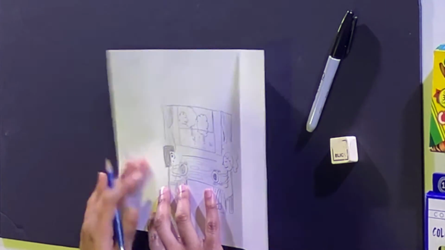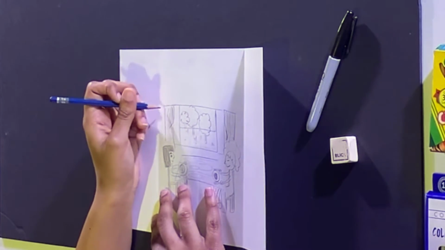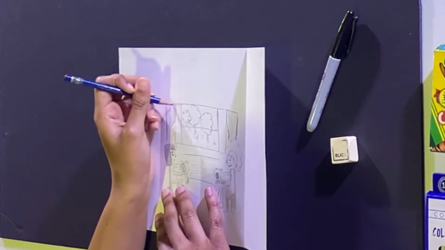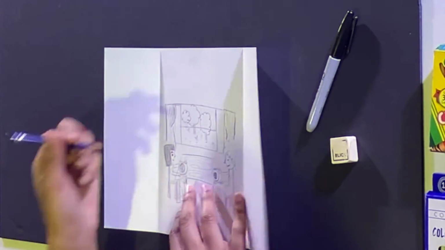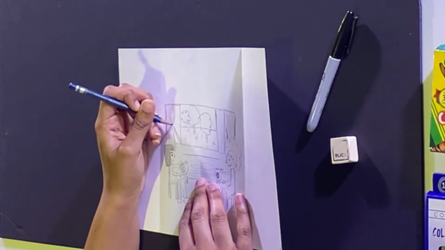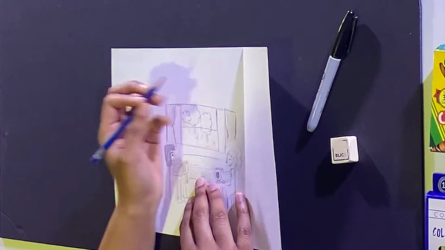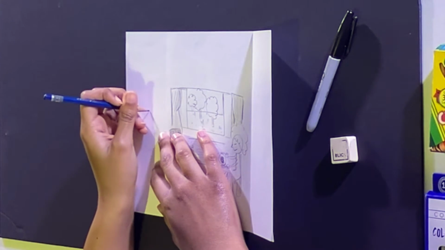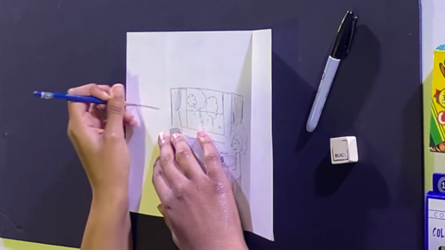So basically what I did this morning, other than go to work and drive and all that, I woke up. And that's honestly one of my favorite parts of the day. I like waking up. I like seeing or thinking about my day and how my day is going to go. So I'm just going to draw a bed.